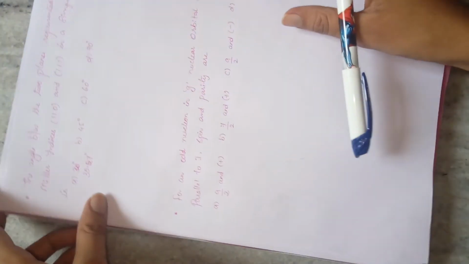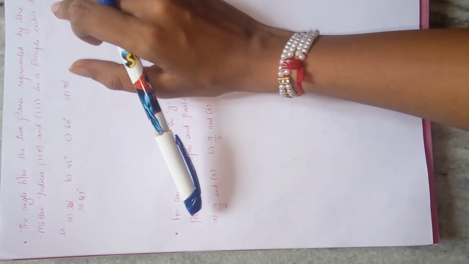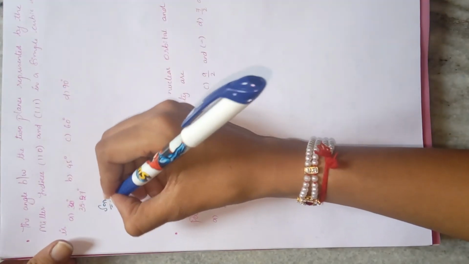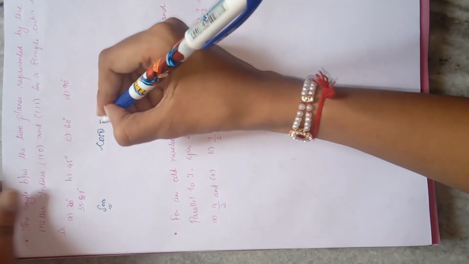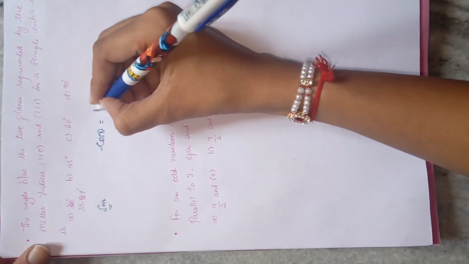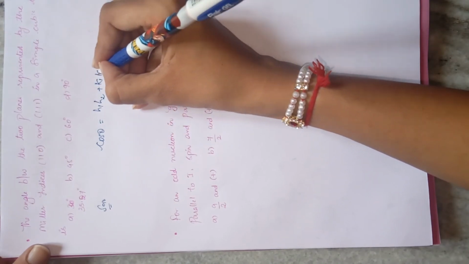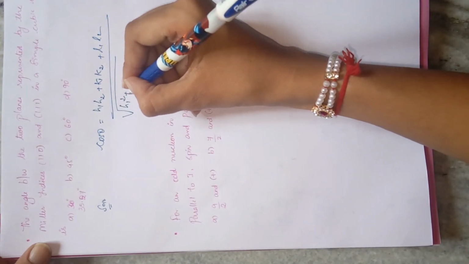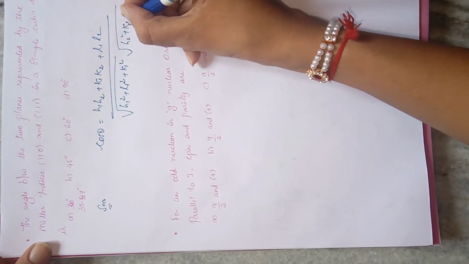Next, the angle between the two planes represented by the Miller indices in a simple cubic system. Very simple question, appeared many times in CSIR, but sometimes in the exam we forget the formula. For that reason I have chosen this particular question. So what is the formula for the Miller indices? To find the angle for the given Miller indices, it is h1 h2 plus k1 k2 plus L1 L2 by square root of h1 square plus k1 square plus L1 square, h2 square plus k2 square plus L2 square.